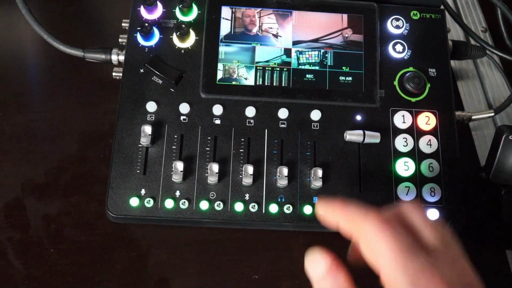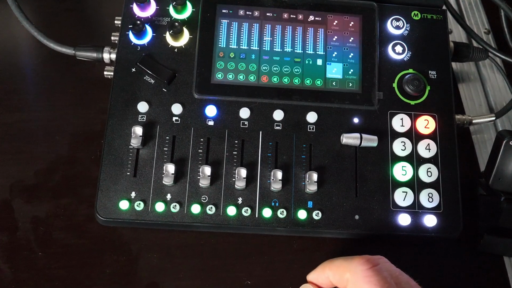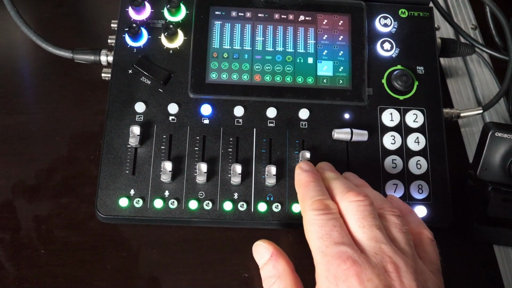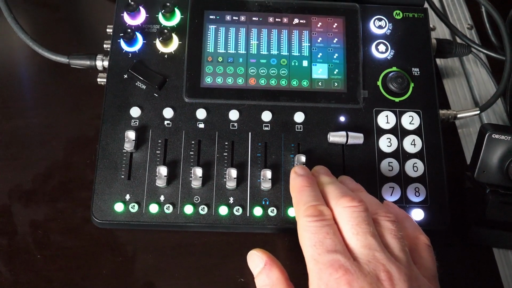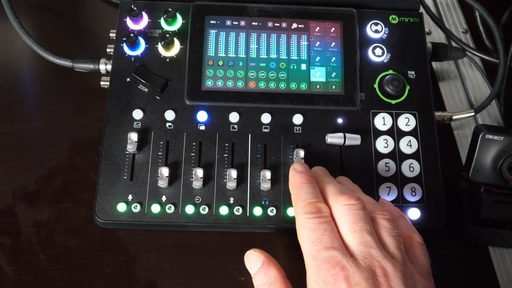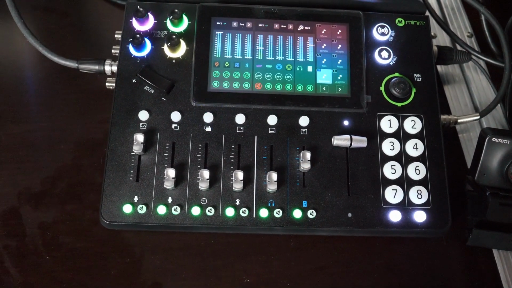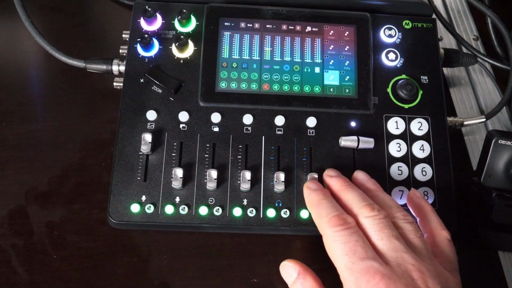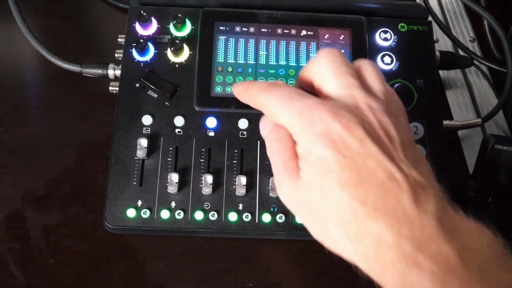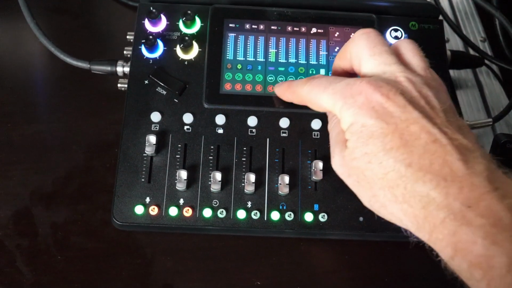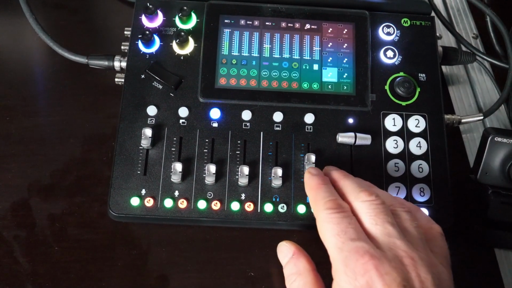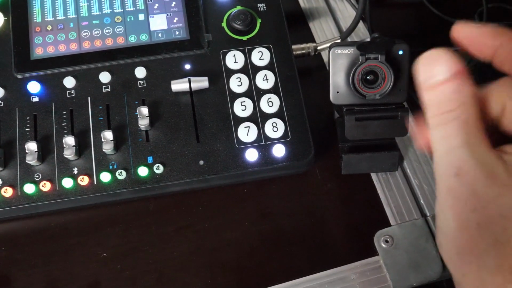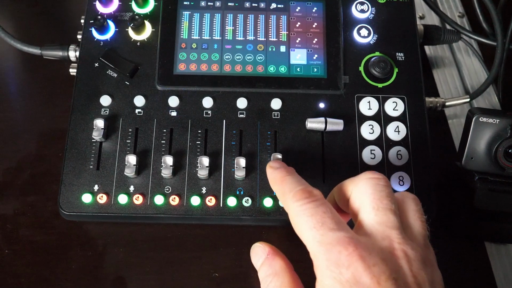But I have not found a way. If you hear me now, if I increase it, it's picking up, and of course there's feedback, but if I mute all the inputs, the UVC camera is still picking up audio.